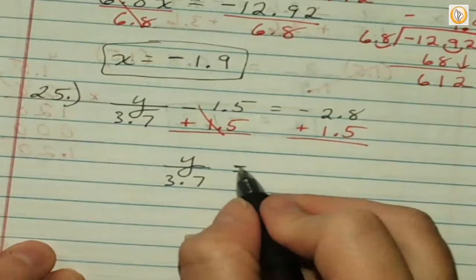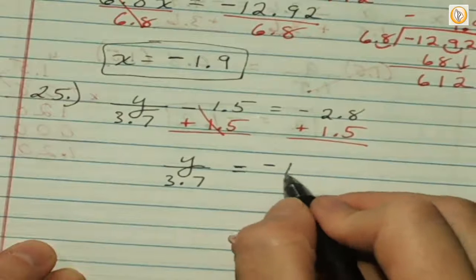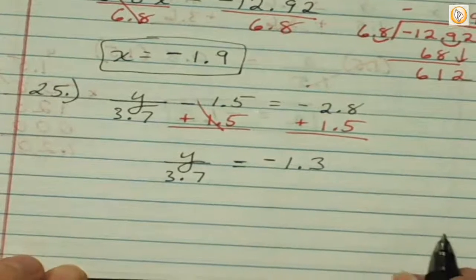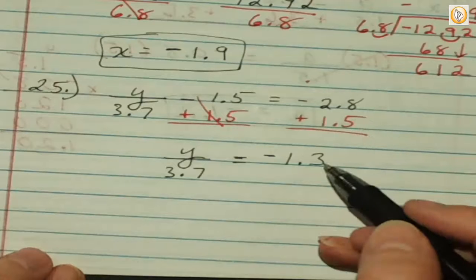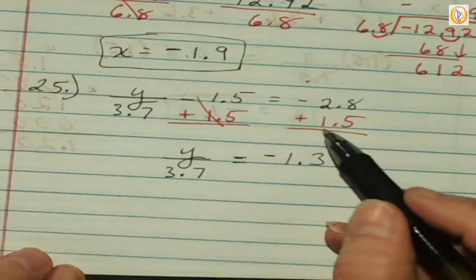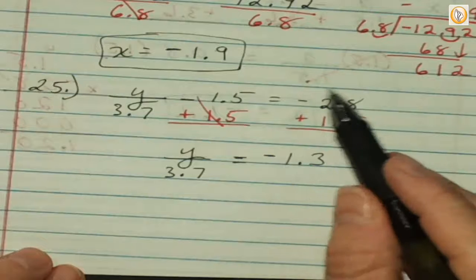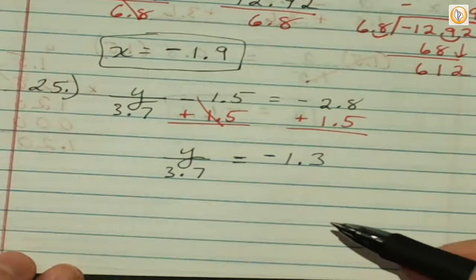And then Aiden, you tell me what you get. Negative 1.3. Good, negative 1.3. You line up your decimals. 8 minus 5 is 3, and we're subtracting because one number is negative, the other one's positive. It's negative because the larger number is negative. Any questions about how he got that?